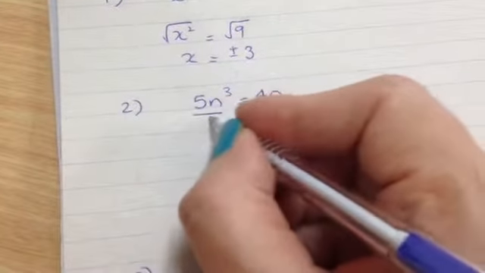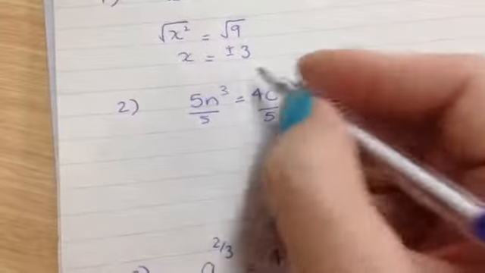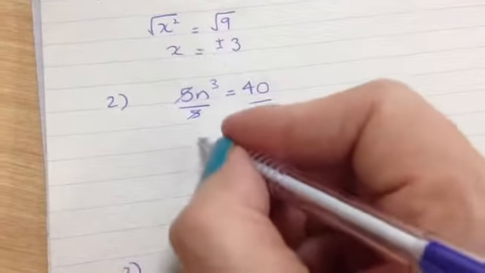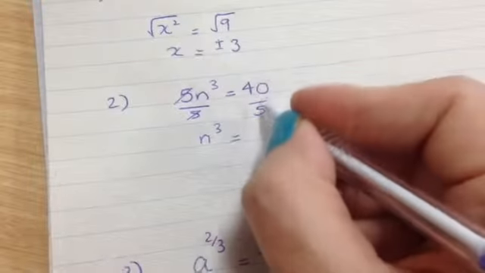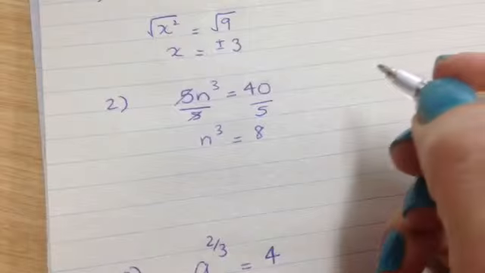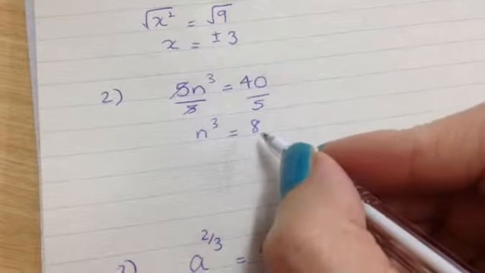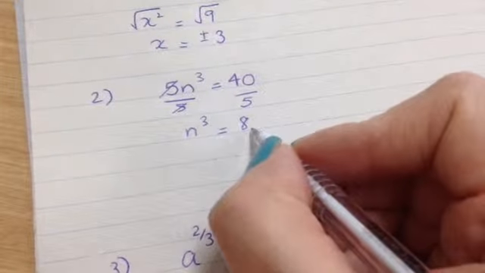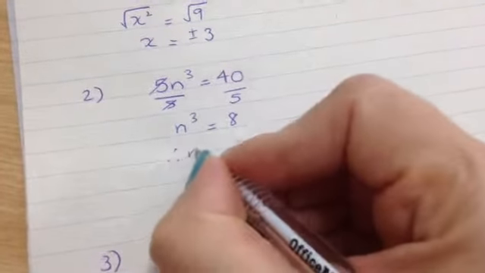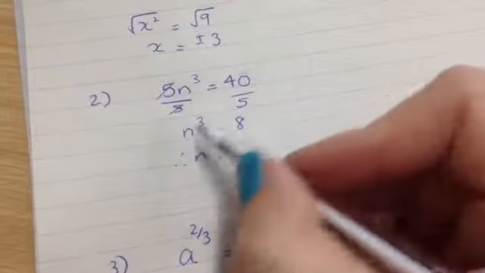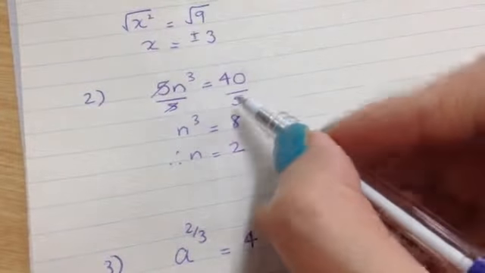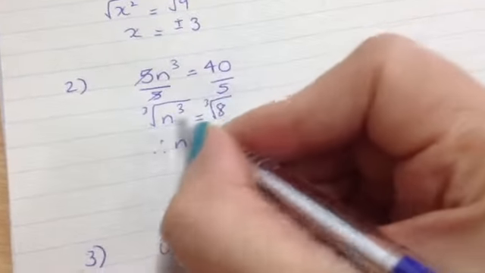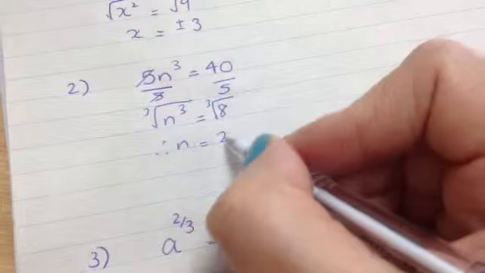Okay, the next example, you've got 5n cubed equals 40. You're going to divide by 5 on both sides first, because we're trying to isolate the n to the power 3. The 5s will cancel out, so you're going to have n cubed equals 40 divided by 5 is 8. Now you know that 8 is a power of 2, and n must be 2. 2 to the power 3 is 8, so therefore n is equal to 2. Well, you can just find the cube root of both sides, if you didn't know that. Cube root of n cubed is n, cube root of 8 is 2.